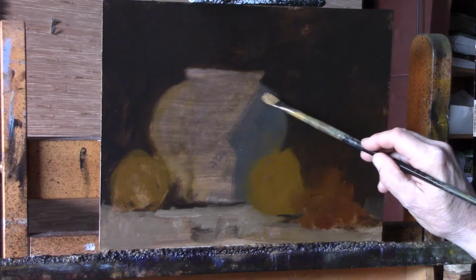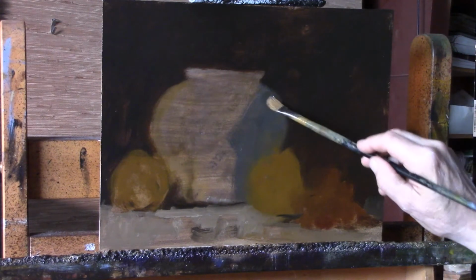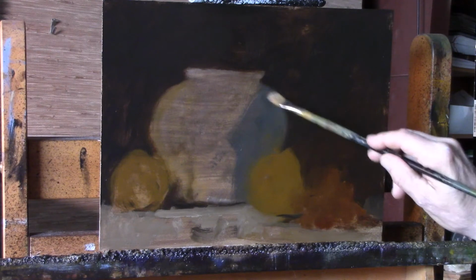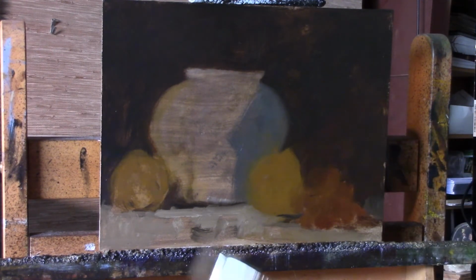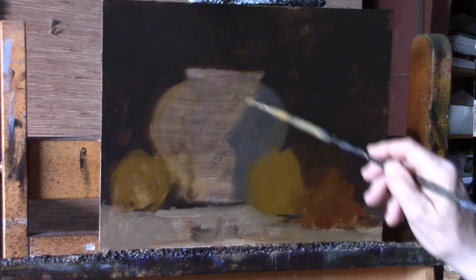It just stops. This is where this object starts. This is where it ends over here. So you want to make it an illusion that it goes on around like that. So we're going to do this.